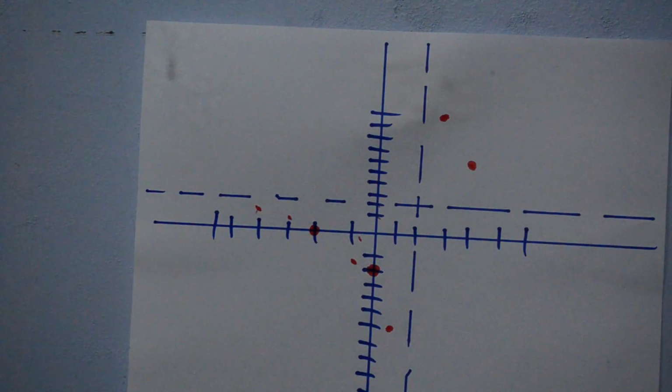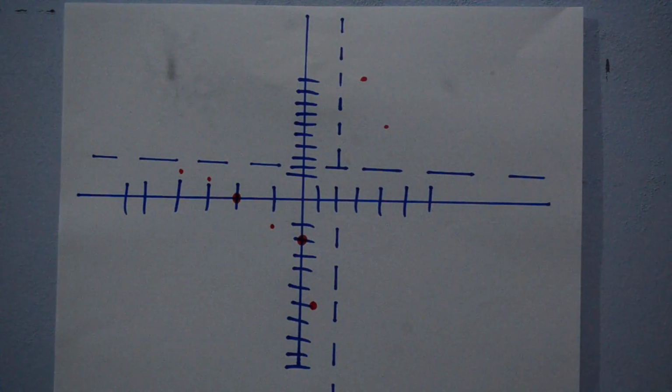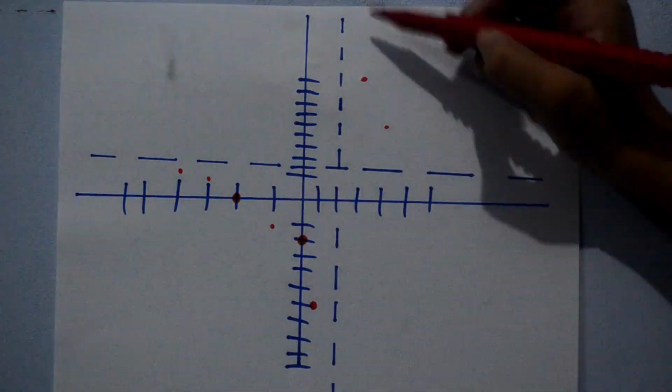And so to finish our graph, we're going to sketch it. And this is how you sketch it. To sketch this, it's going to be like this.